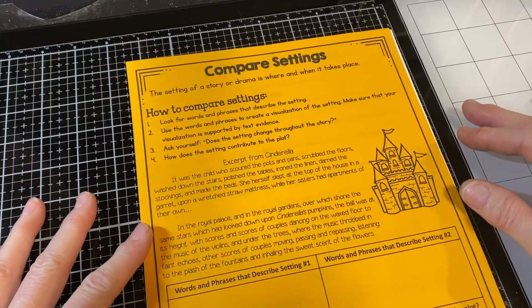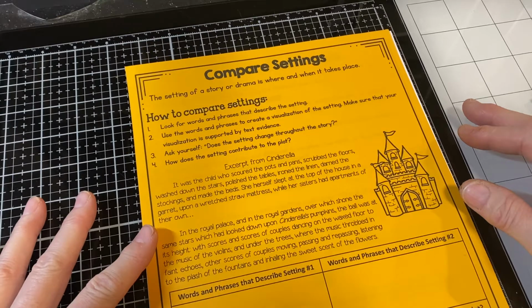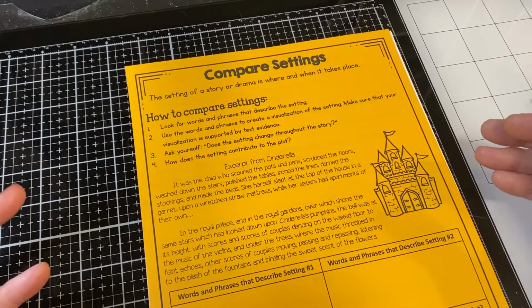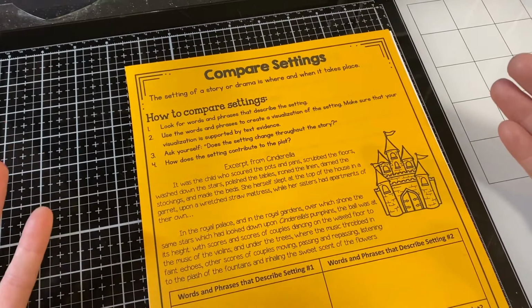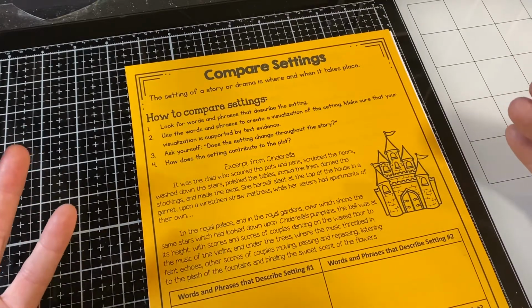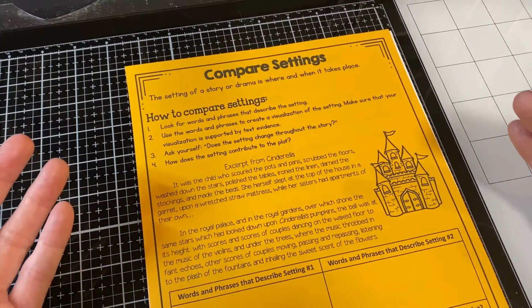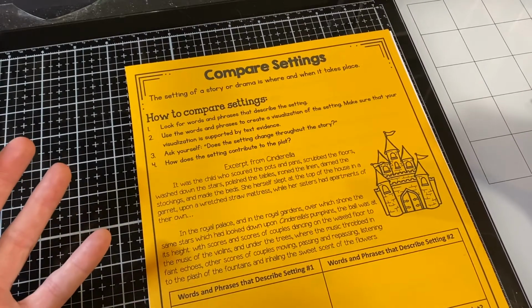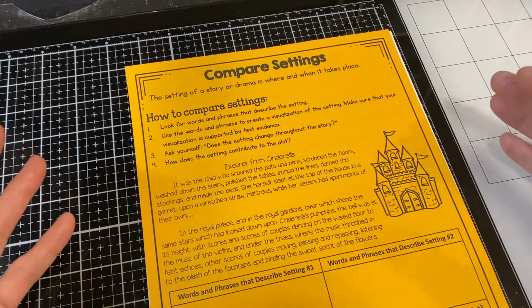And how does the setting contribute to the plot? What contribution does it make? Well, when we're picturing in our mind Cinderella's house, we might have one idea. But the palace, when we're talking about where the ball takes place, we probably have a very different idea in our mind about what it looks like. Now, this particular story was a very short story.